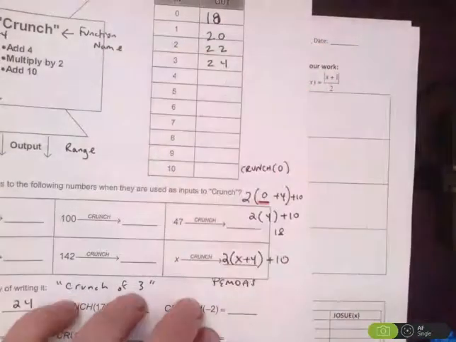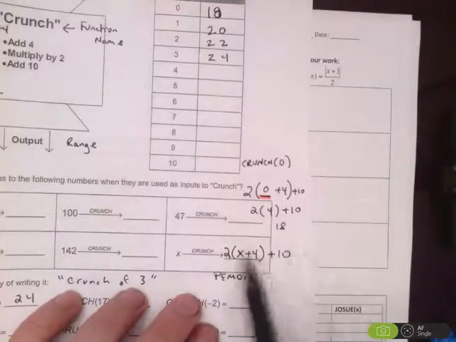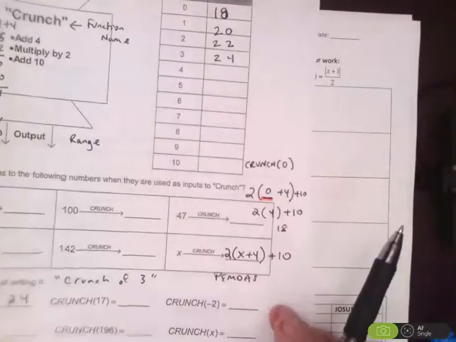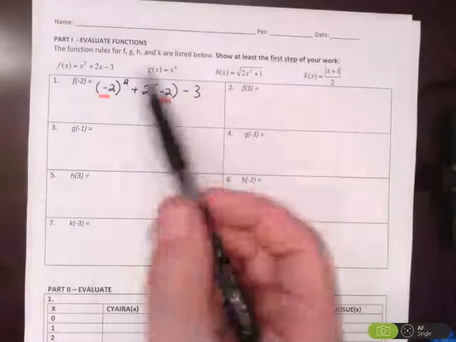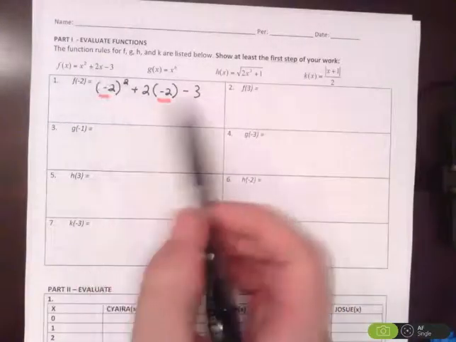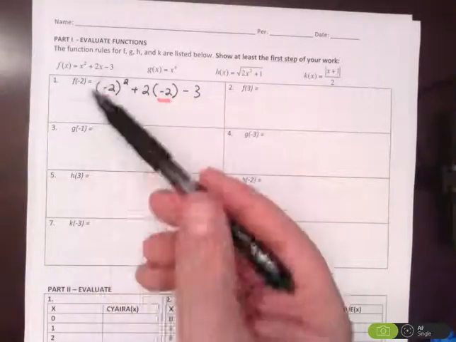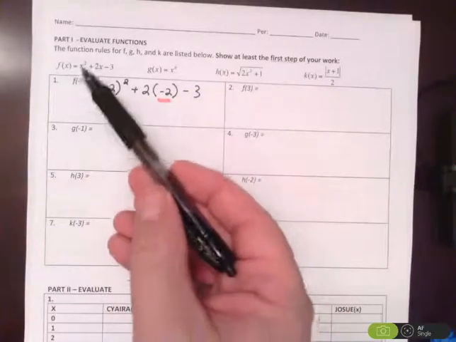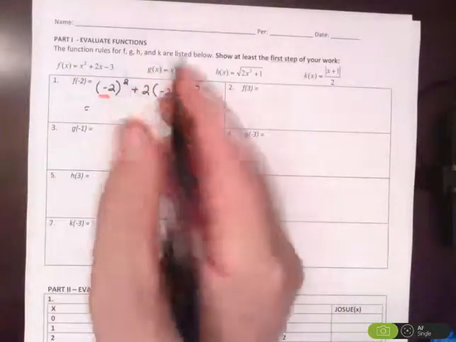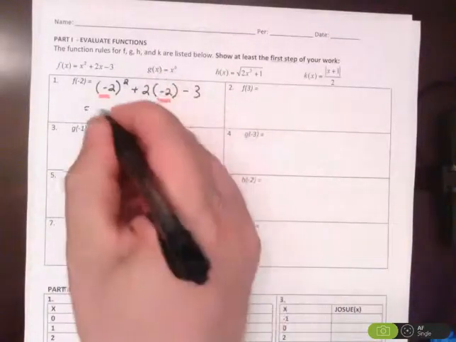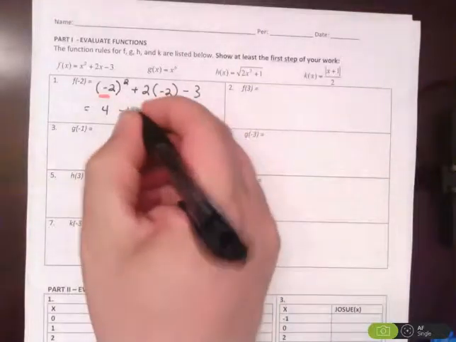So again, this is just a different way of writing these steps. It's the same kind of concept here. Usually your experience of this is going to be copying that -2 into these x values. So this is going to give me -2 times -2 is 4. 2 times -2 is -4, minus 3.